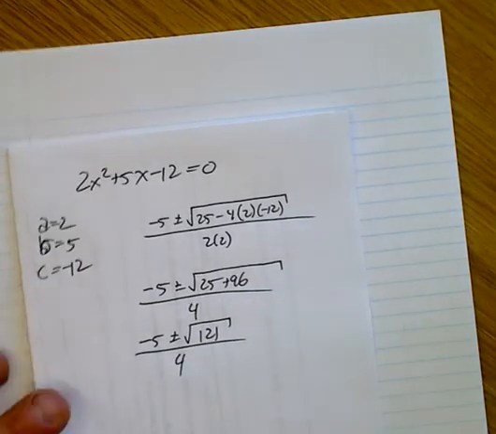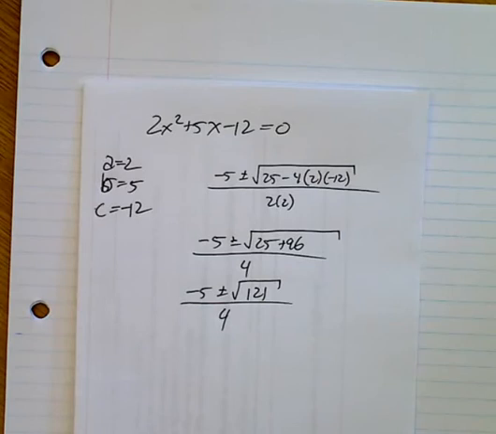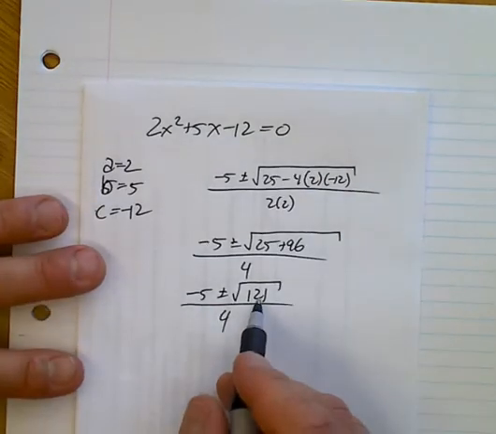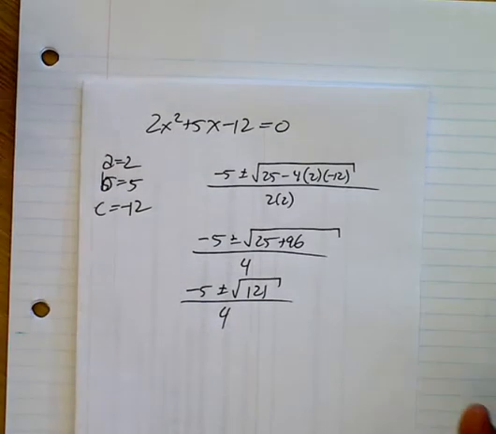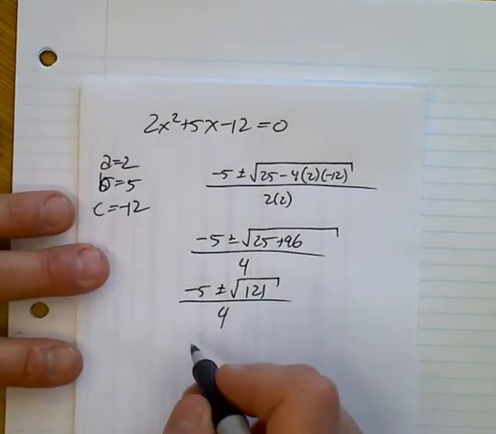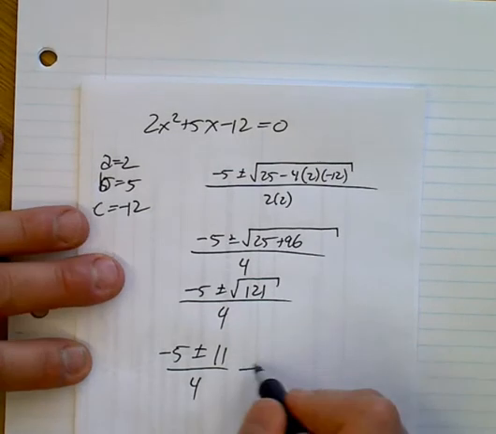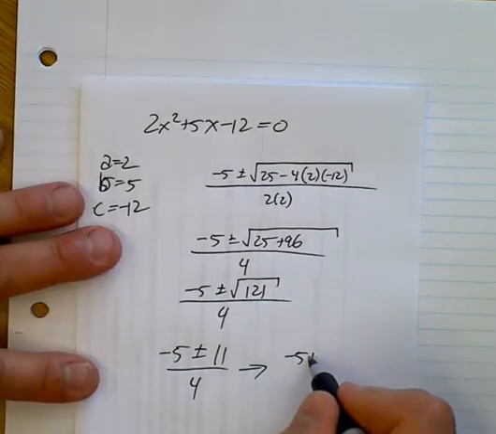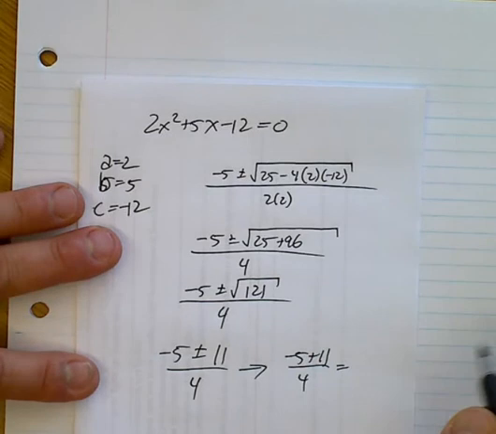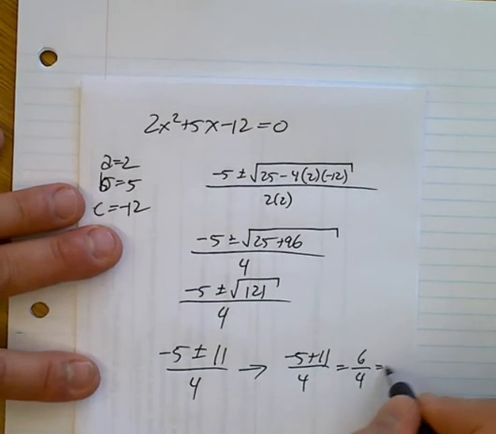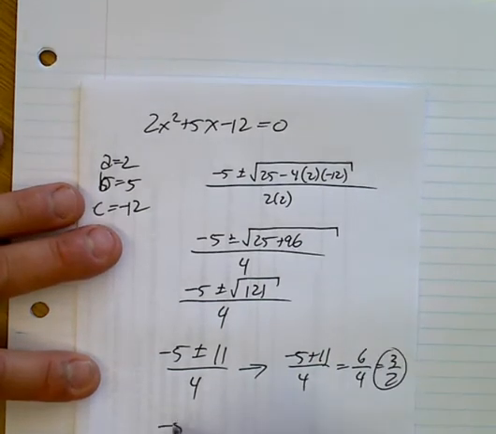So you get to this point and you think, okay, I'm almost done, but you're not really. Some people want to leave it like this, but 121 is a perfect square, folks. So why not simplify it and just go plus or minus 11 over 4? And then actually give me real numbers. Minus 5 plus 11 over 4 is 6 over 4, or 3 halves. Minus 5 minus 11 over 4 is negative 16 over 4, or negative 4. There are your two answers.